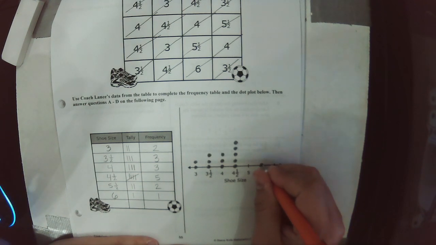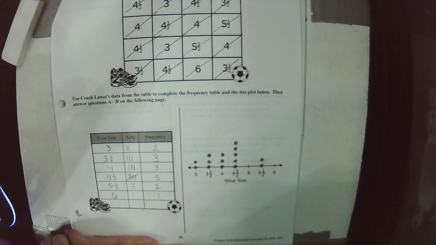Christopher. 2. 1, 2. And the last one, number 6. How many dots should I put for, I guess, shoe size 6? Kylie. 1.